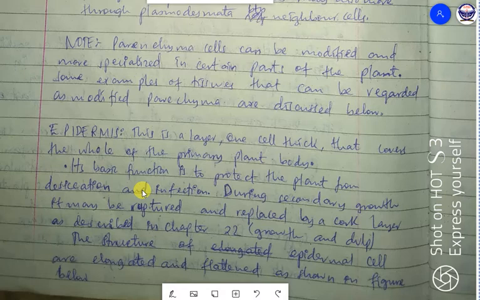Kwa ndo maana kwenye mimea unakuta kuna ugonjwa sijui kungu, sijui nini, all of those is because of infections. Kwa epidermis inasaidia kuprevent, lakini haina maana kwamba ndio inaprevent zote. Ingekuwa inaprevent zote manake mmea usingepata magonjwa. Ndio maana hata kwenye human being tuna immunity, but immunity just helps to fight the diseases. Some of the infections go beyond the ability of immunity, and if they go beyond that, it means we end up with a disease condition in the person.